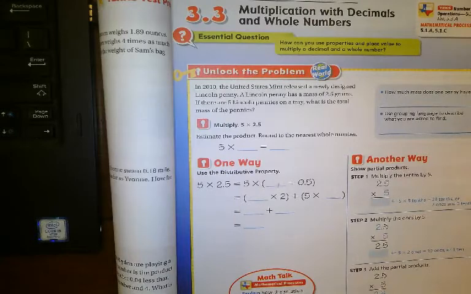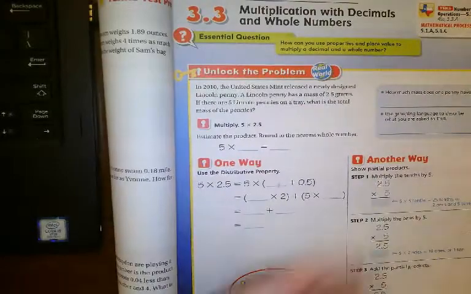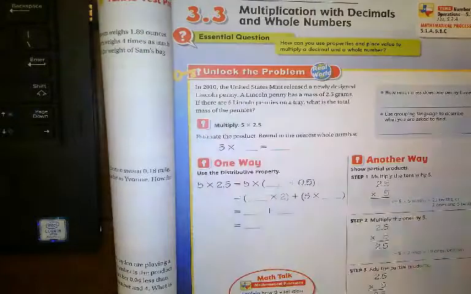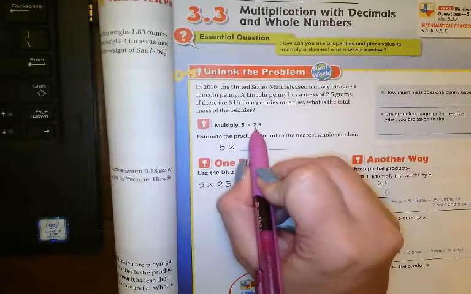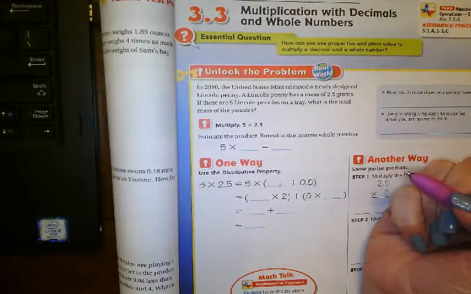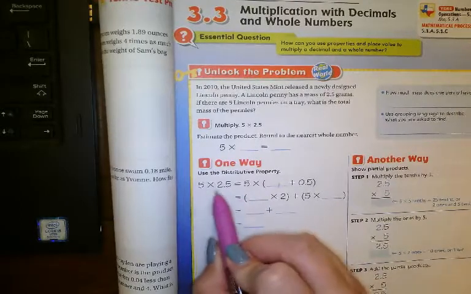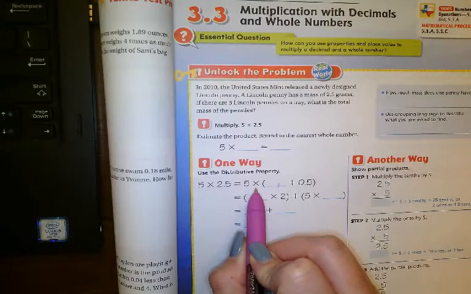Distributive property, like the word distribute, means to hand things out. If I were distributing markers, I would be handing one to you, one to you. It just means to distribute. So in this case, we have 5 times 2 and 5/10. What they mean by this is that 5 times 2 and 5/10 also means 5 times.